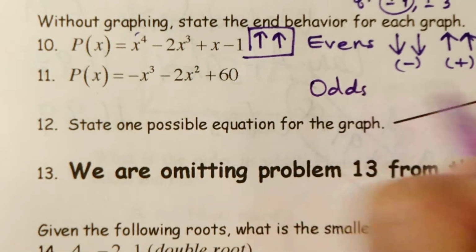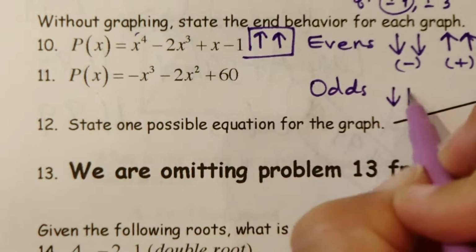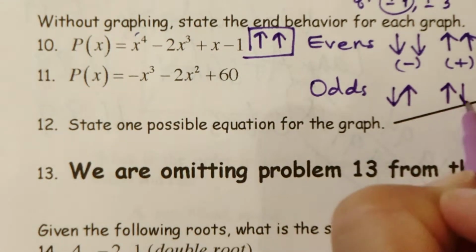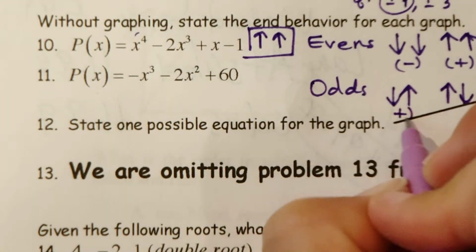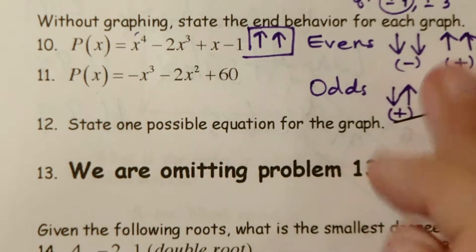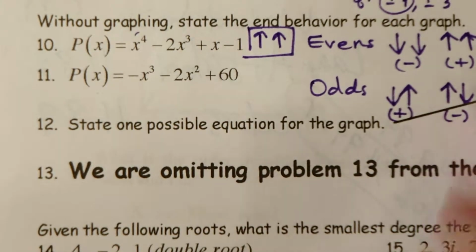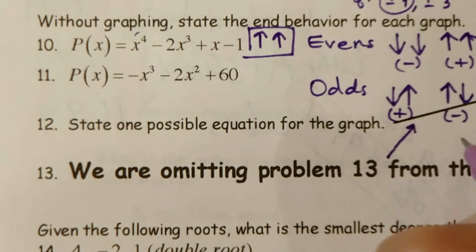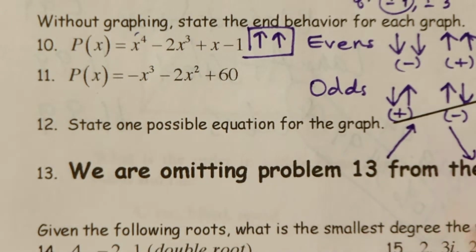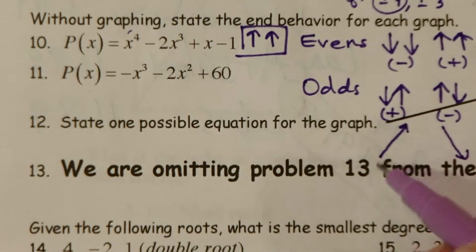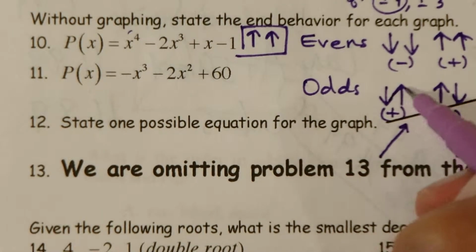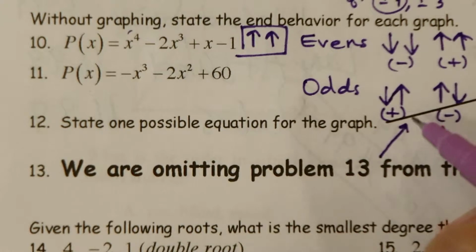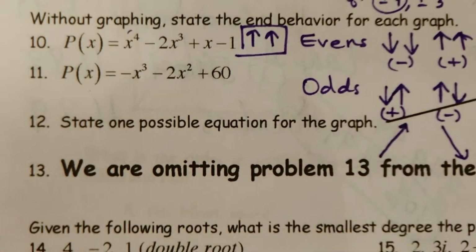Odds are either down, up, or up, down. So this is going to be a positive, and it's going to be a negative. Sorry, I got those flopped. But if you think about it, a positive is starting down and going up. A negative is starting up, going down. So it's kind of like the slope rules. If you have a positive slope, it's going upward. It's going to end in the upward direction. So that's how you can remember the odds. If it's a positive function, it's going to end in the upward direction, which means it starts in the downward.